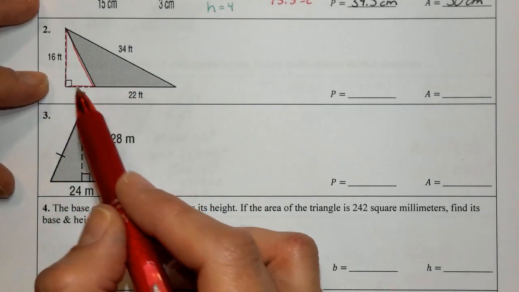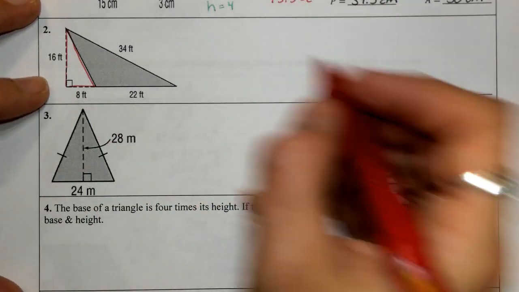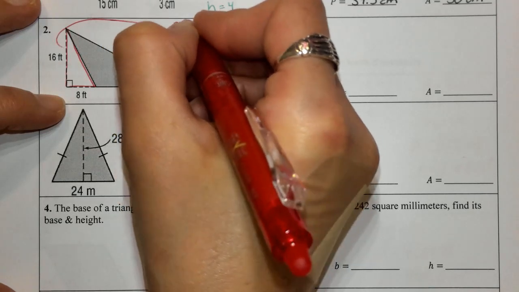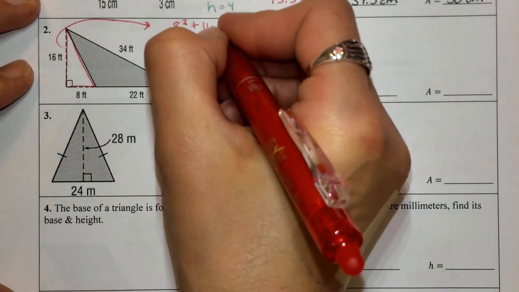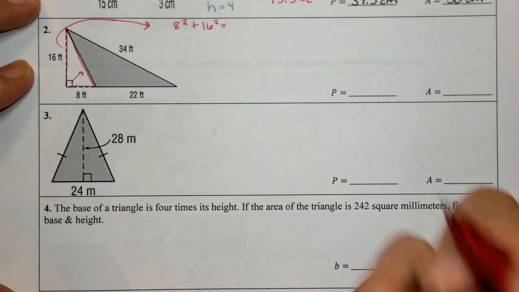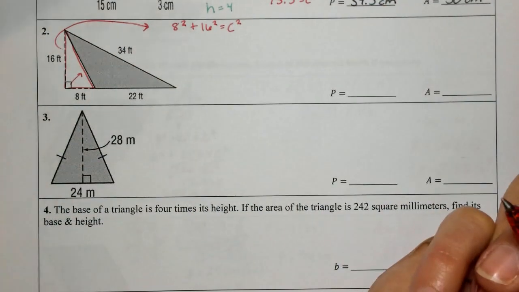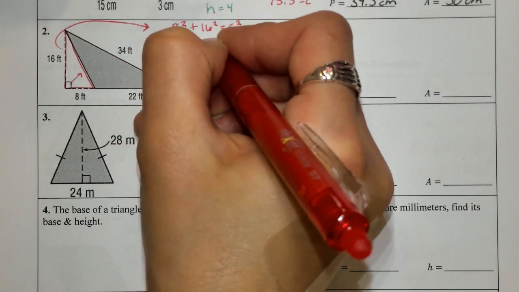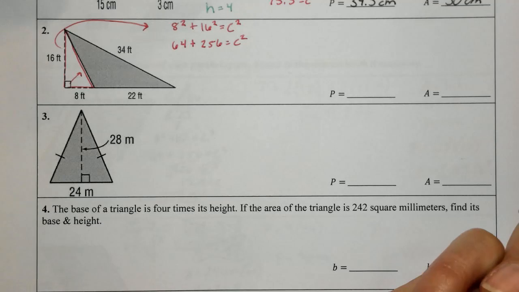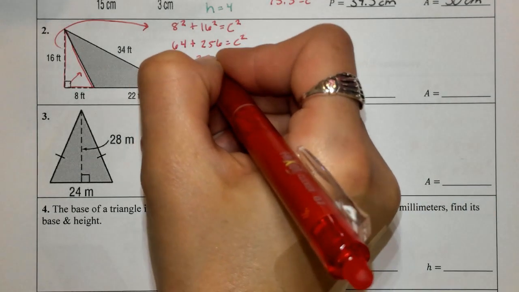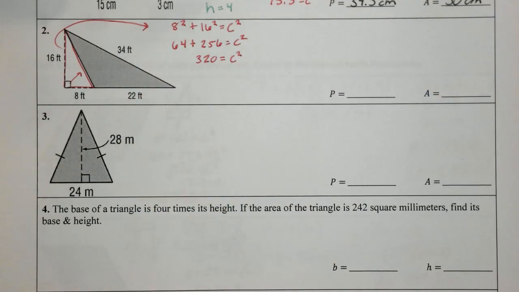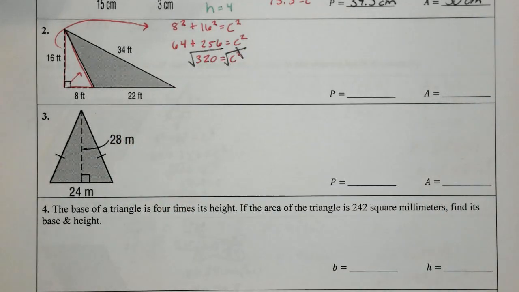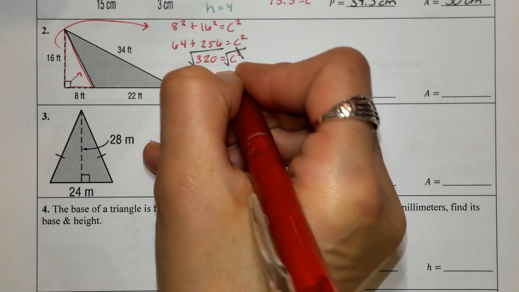So if we go over here with the height and this little 8 they gave us, we'll take our 2 legs, 8 squared plus 16 squared, all equal to the hypotenuse c squared. We've done this several times now. Square the 2 numbers. Add the 2 numbers. Last step in Pythagorean theorem is always to take that square root. Round to the nearest tenth, it is approximately 17.9.